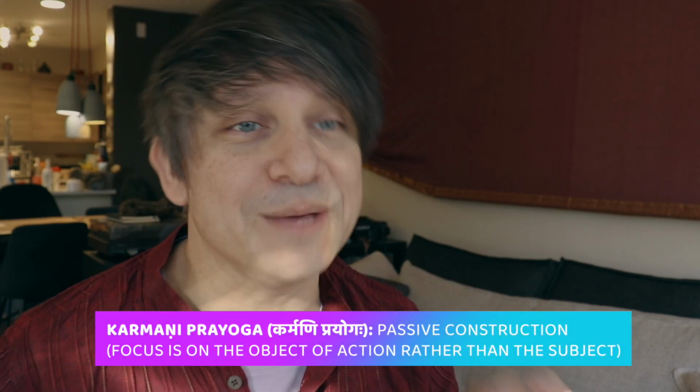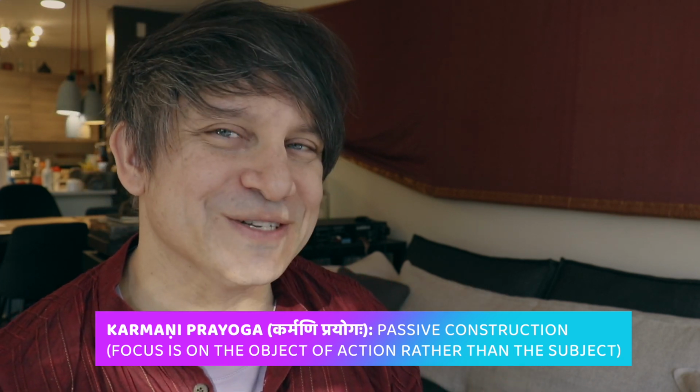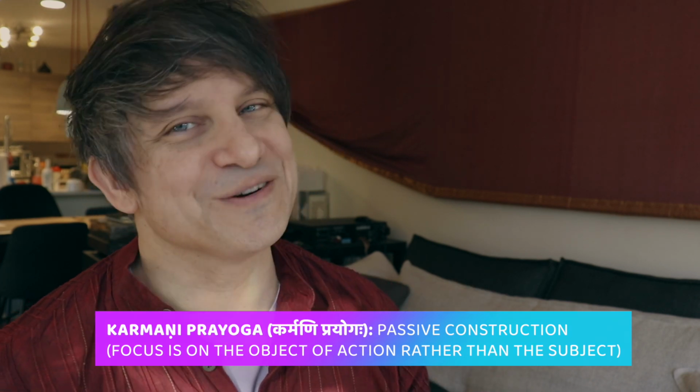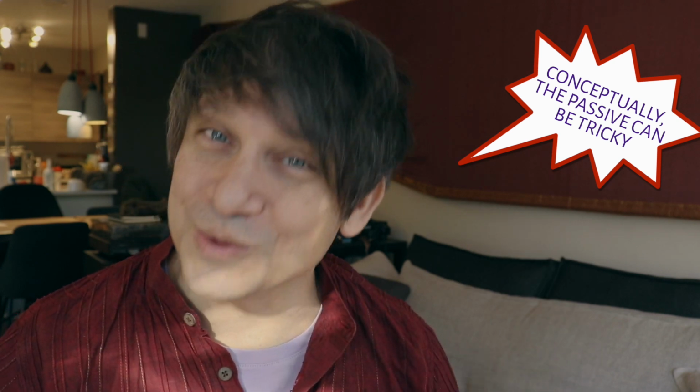In this unit, we'll be looking at what's known as the passive construction in English, or in Sanskrit, it's called the karmaṇi prayoga. The karmaṇi prayoga is not actually that difficult to generate from our verb roots. It's actually much easier than the present active forms, the lat that we spent so much time on. But it can get kind of tricky to wrap our heads around how passive works.